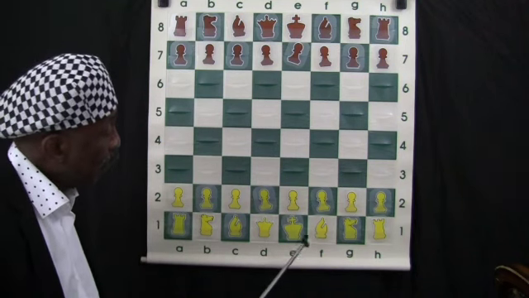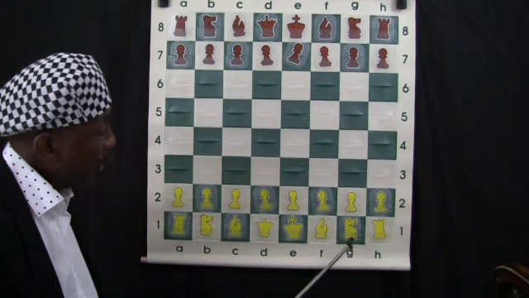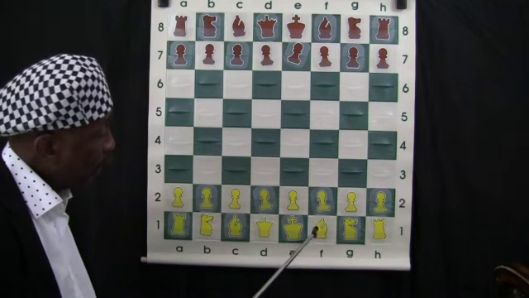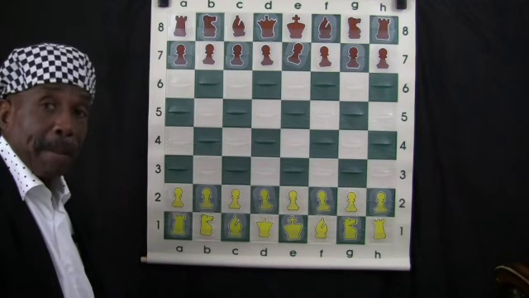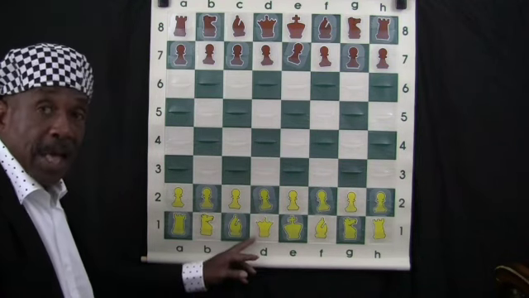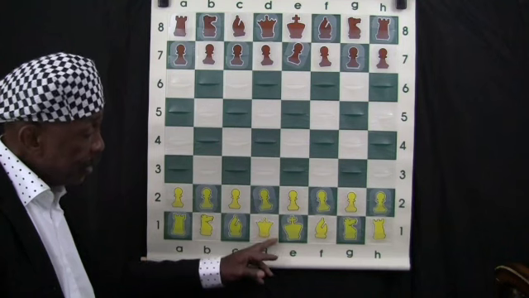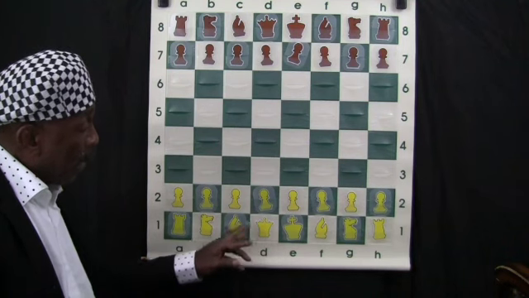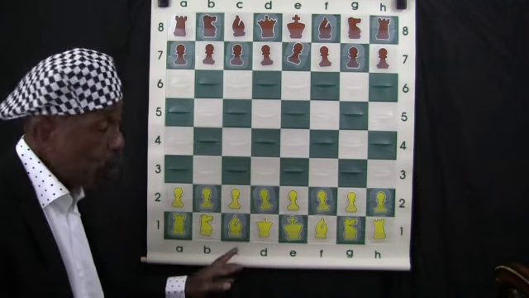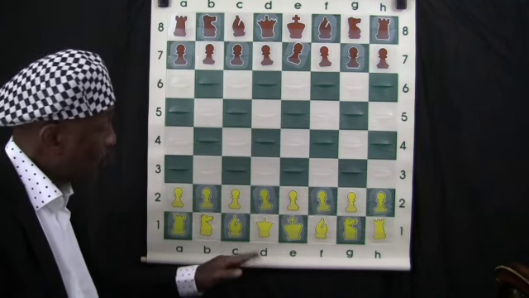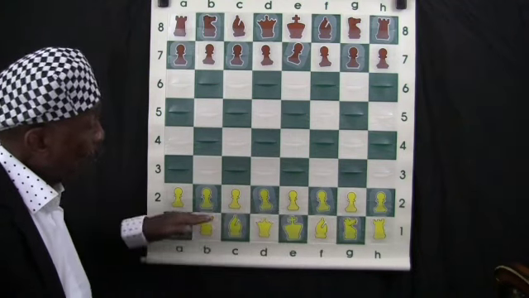So the king lives in the castle. The knight rides around the castle all day. The bishops are the closest to the king and queen. And because of that, in ancient days, the bishop gave the king and queen spiritual advice before they went to war. That's why he kept them close. And the pawns work out front.